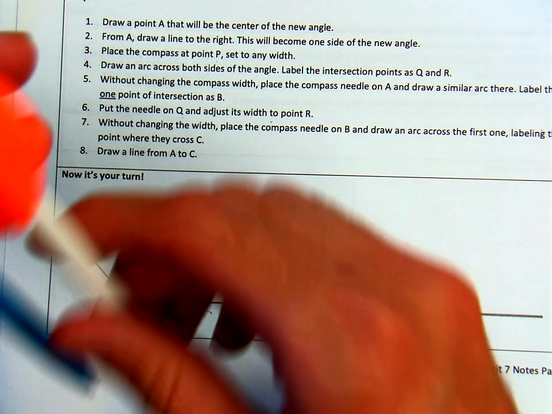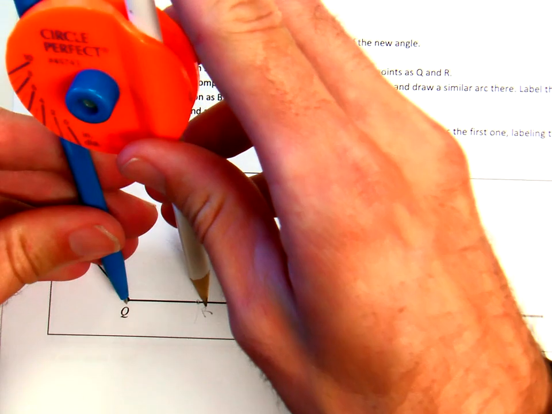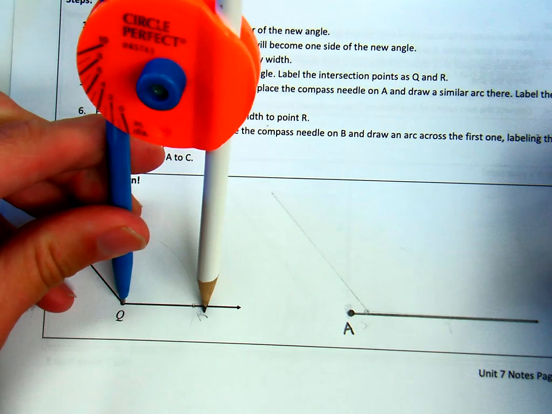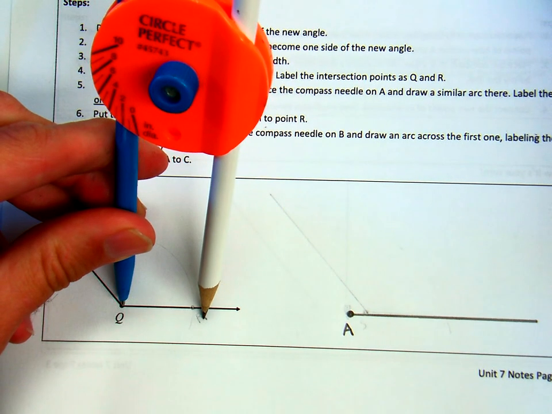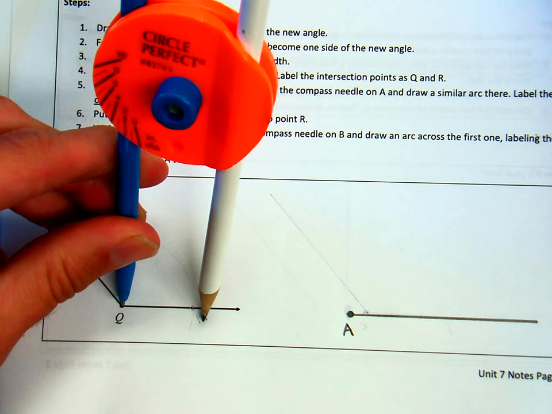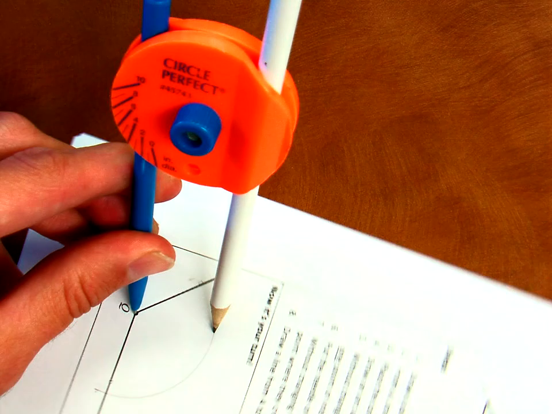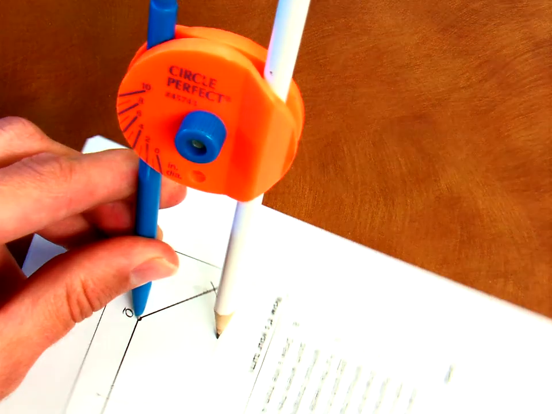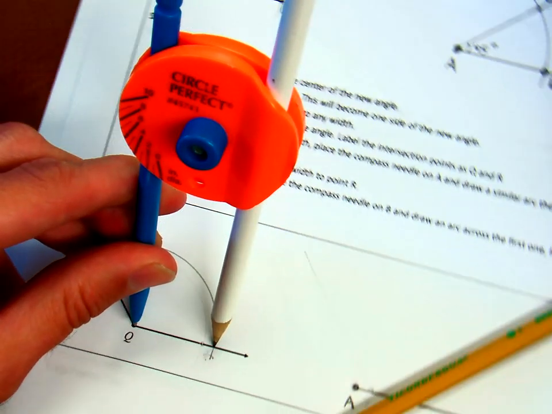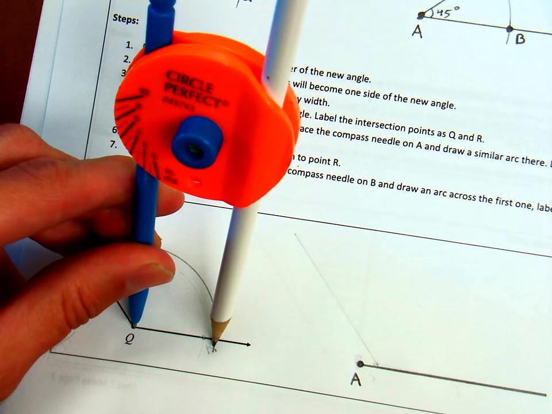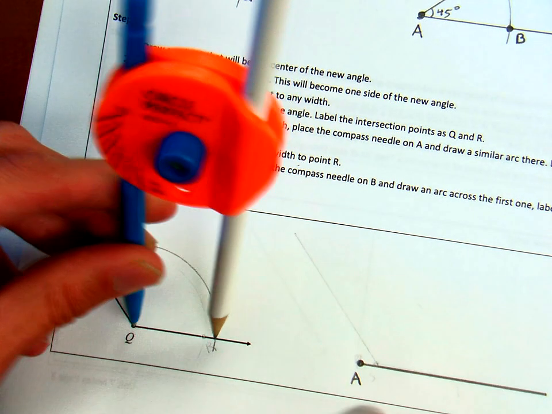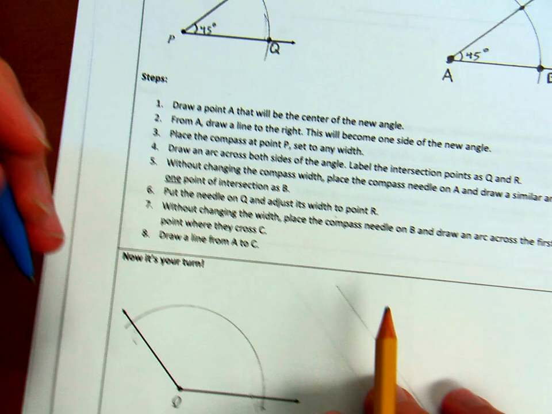Place the compass point at Q and set to any width. So I'm going to put it here, and then I'm going to draw an arc that intersects both sides. Holding my compass at 45 degrees, moving the paper, light pressure. Moving the paper, not the compass.